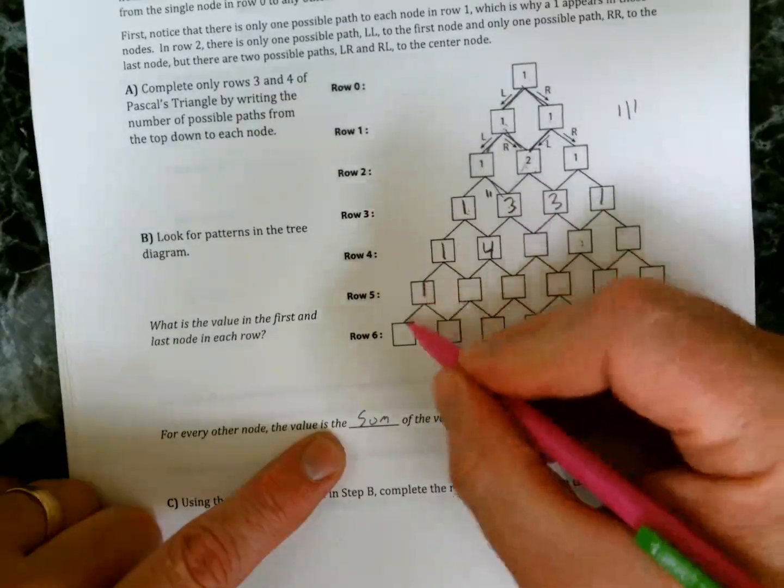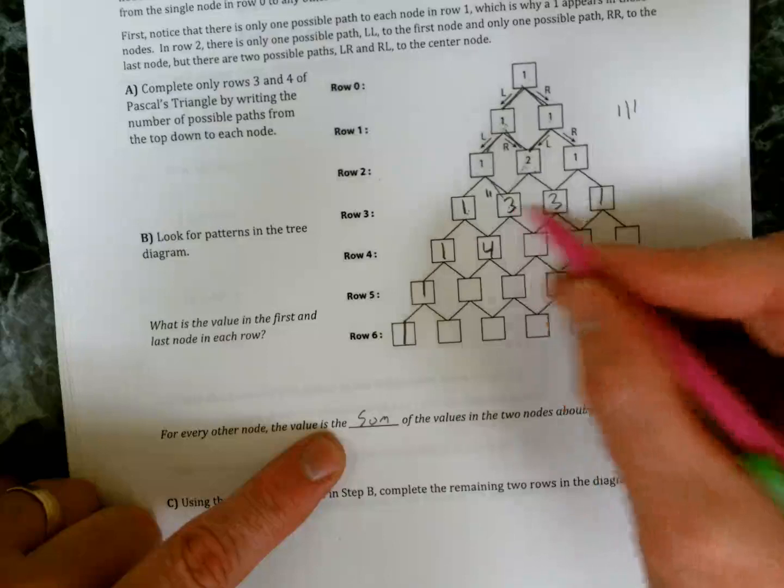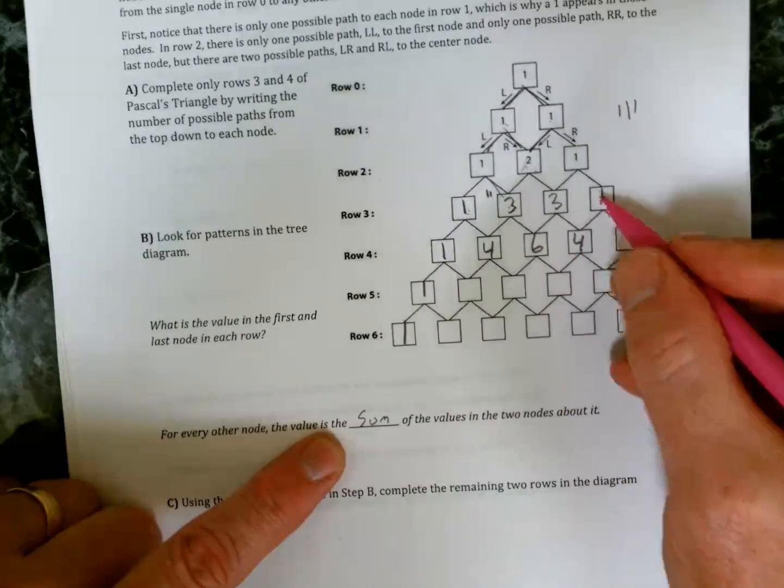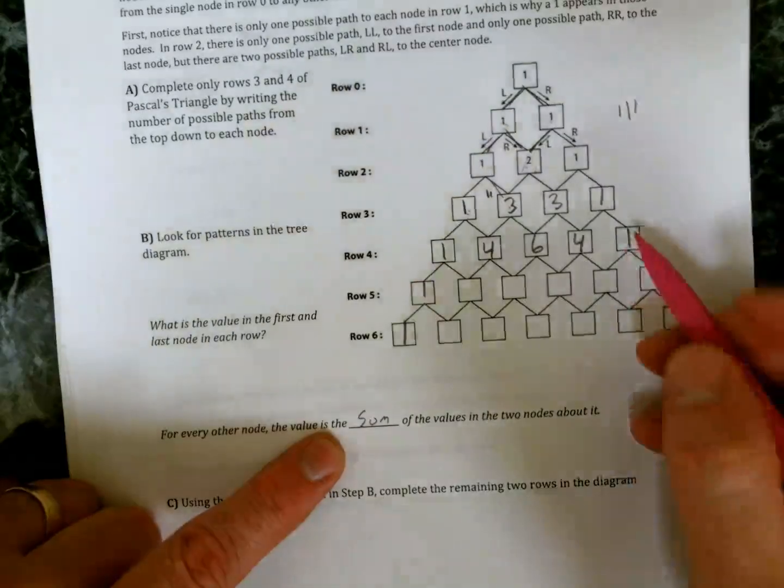And this side will always be 1, right? And this is 3 plus 3, which is 6. This is 3 plus 1, which is 4. And this is just 1 again. Notice there's a pattern, right?